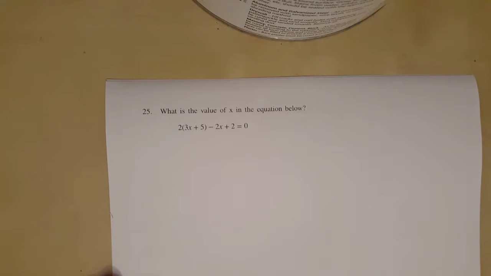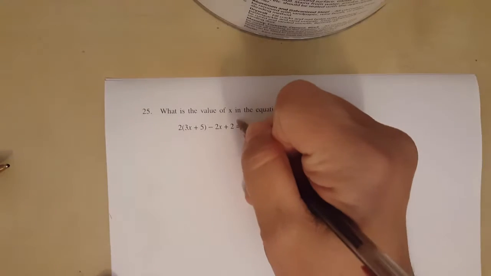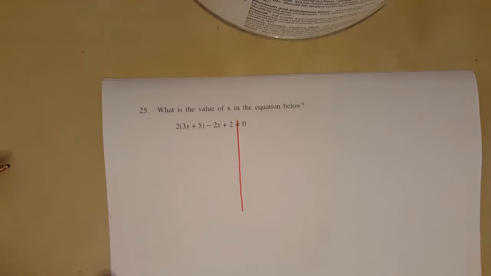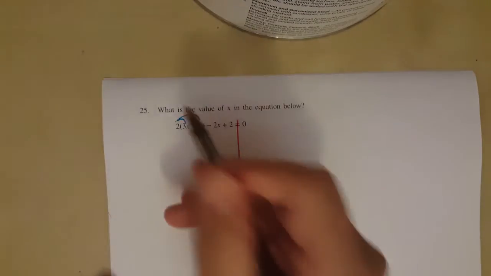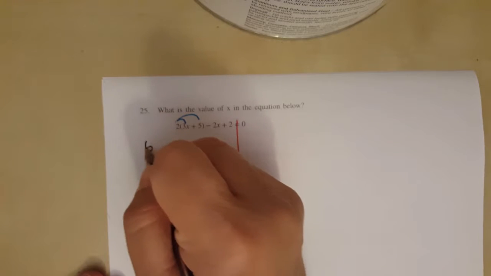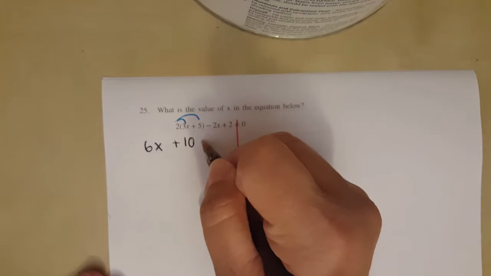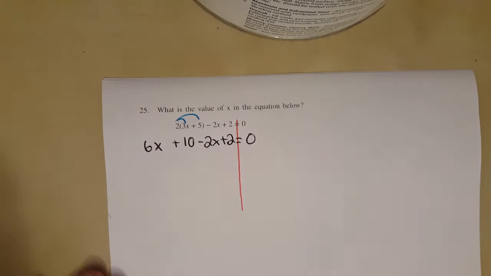All right, and our last problem, number 25, it wants to know the value for x. So we're just solving this equation here. Now it's okay if it's equal to 0. 0 is a number that works. We're going to start on the left side by distributing. So I have 2 times 3x will give me 6x. 2 times 5 will give me 10. Then I have my minus 2x, my plus 2, and that equals 0.